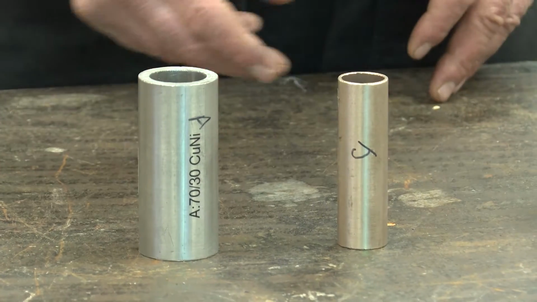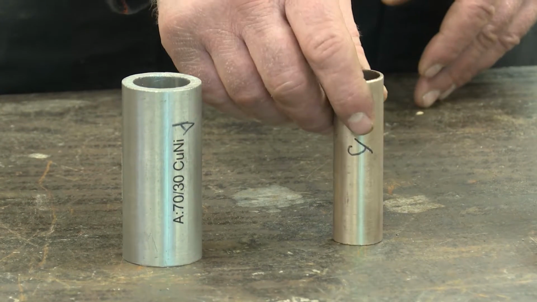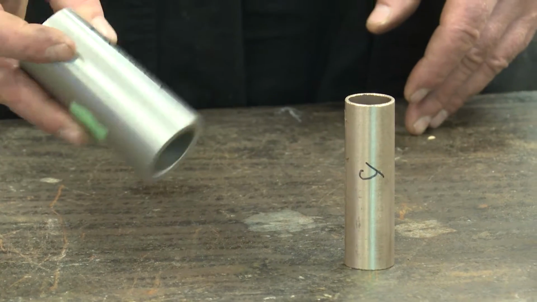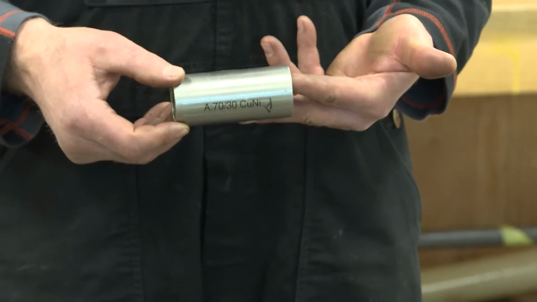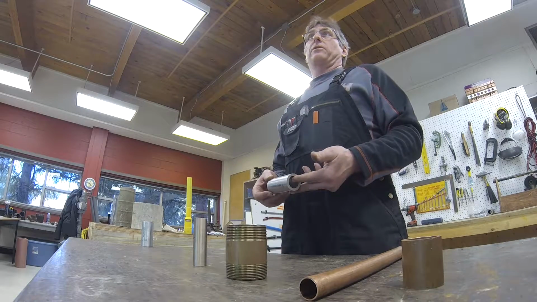Copper-nickel alloys, such as 90/10 and 70/30, have very good seawater corrosion resistance, so they're commonly used on ship piping systems.